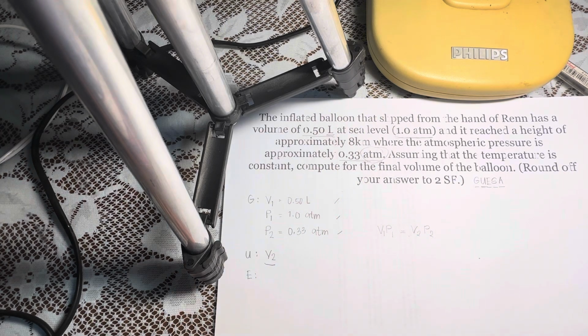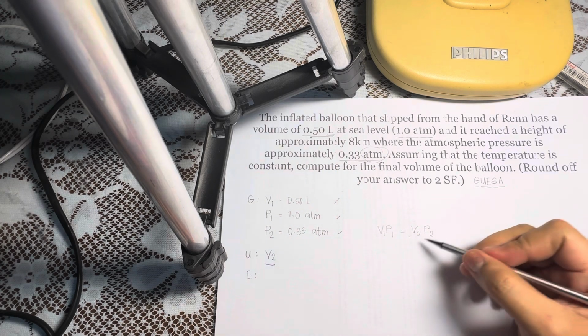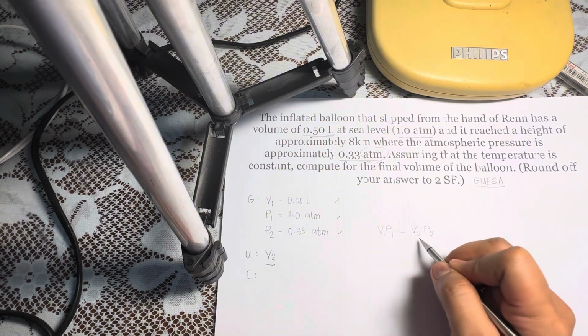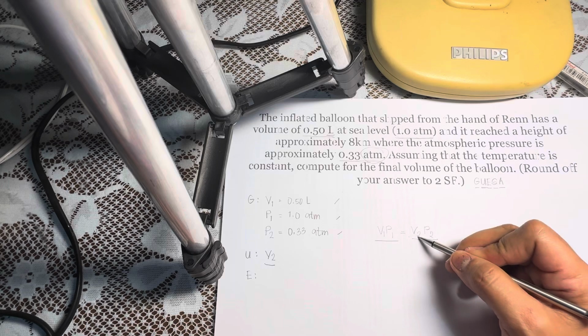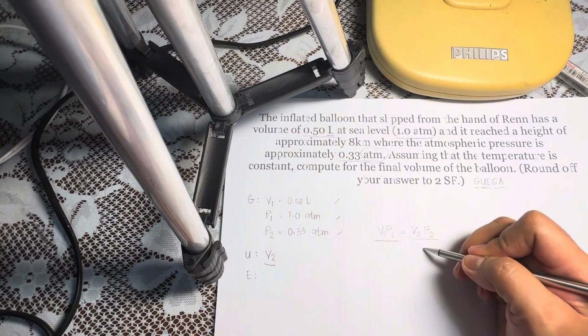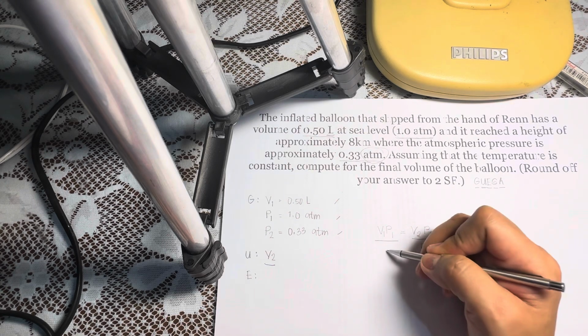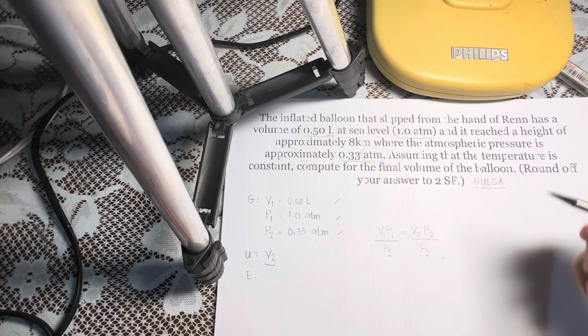So, paano pong gagawin pag ganyan? So, kung ang hinahanap final volume, okay, yung katabi niya, pareho mo lang siyang isusulat sa baba. So, yung katabi ng final volume is final pressure. So, susulat mo lang siya sa parehong baba. Okay, and then, cancel same units.